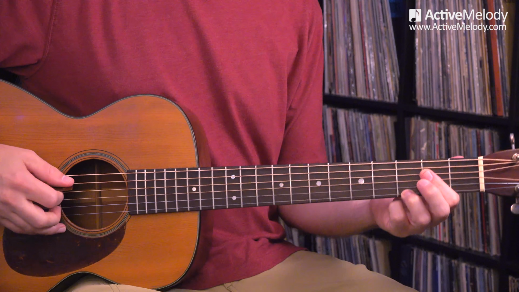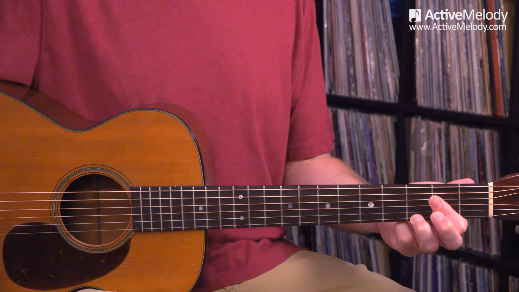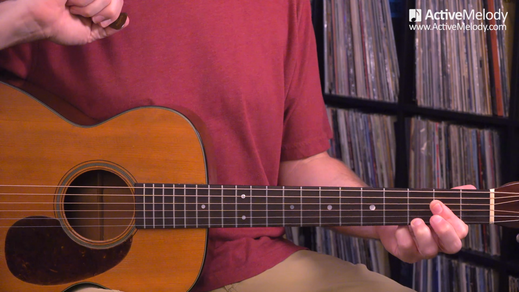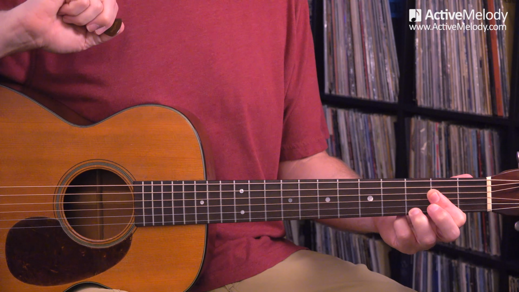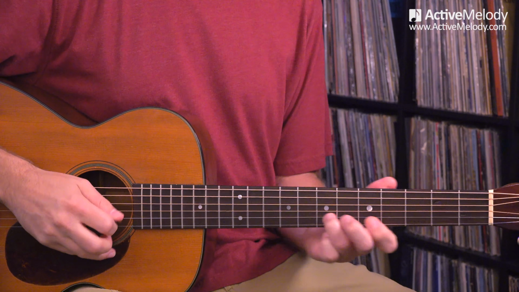All right, so now that we've got that little bit of theory out of the way, when I start on the first chord, it's a tension chord, that's my 5 chord, because it's an A, A7. And then I went like this.